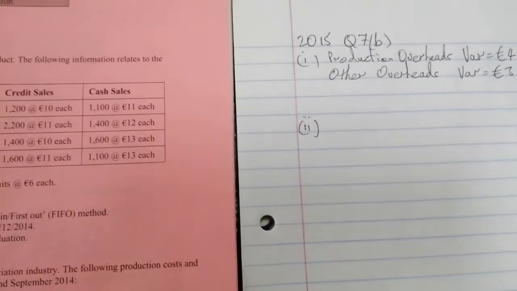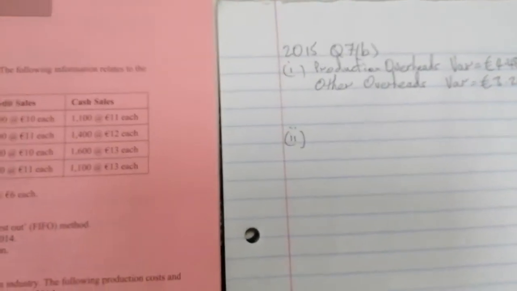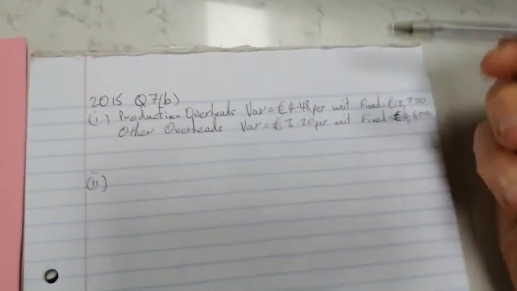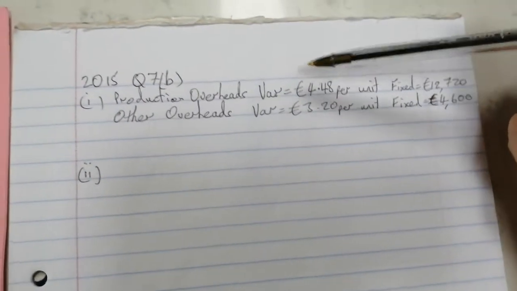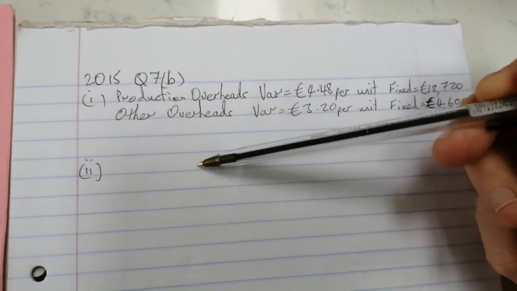Okay, so this is the 2015 question 8 part B, which is the flexible budgeting, and I'm going to do part 2 of it. Now, in order to do part 2, you need to use the information that you gained from doing part 1. So I just wrote down the solution to part 1 here before I start part 2.